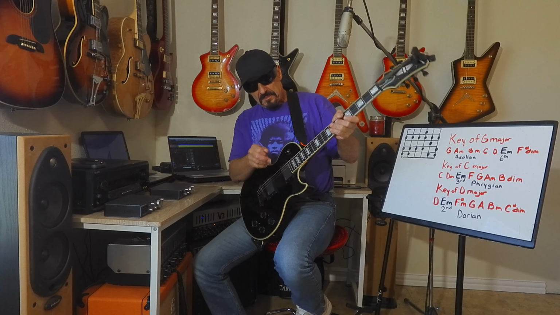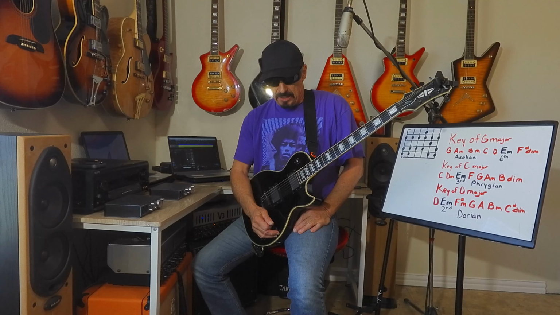So, in a nutshell, that backing track that I made up was basically a little groove in E minor. And the first little section I played, what they call the Aeolian mode, I chose the 12th fret and I used the G major scale to play those lines.